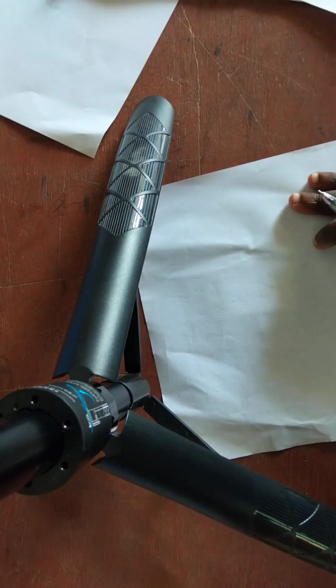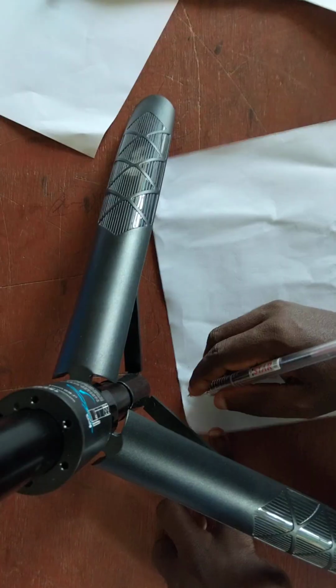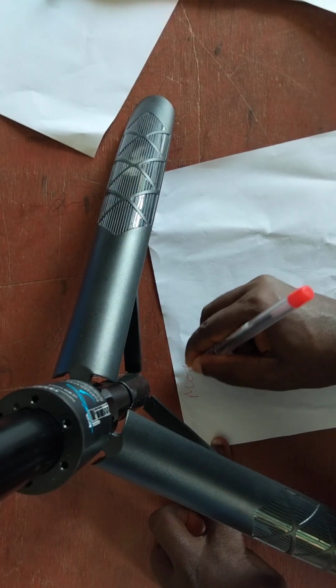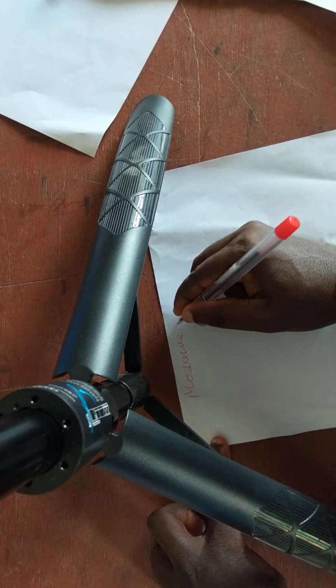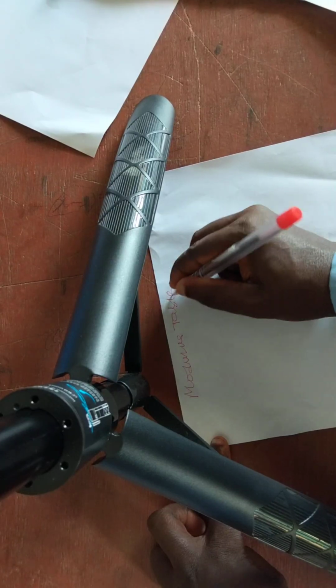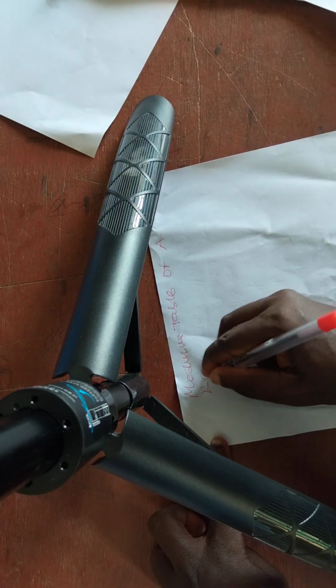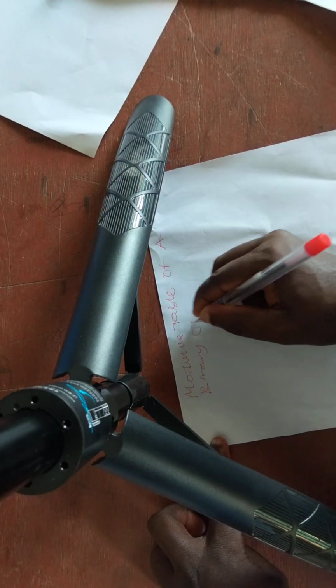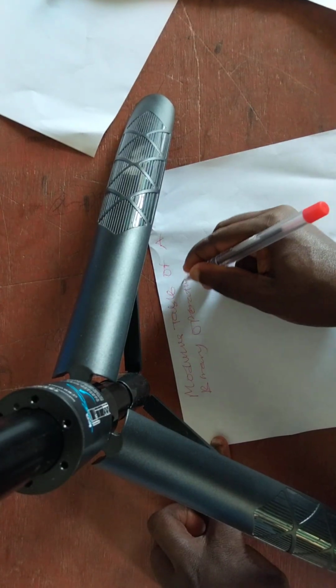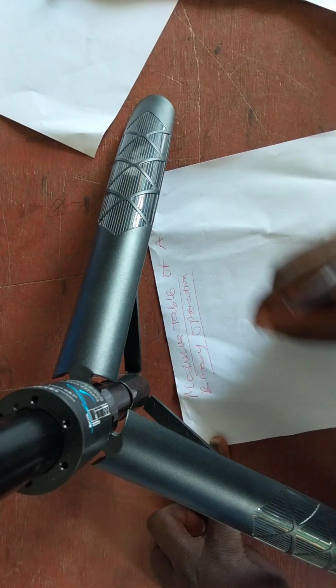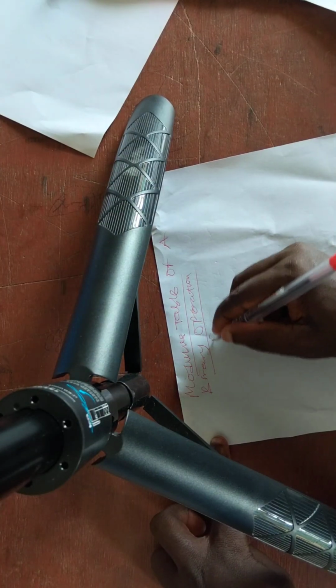Good afternoon. Today we'll be looking at the modulus table of a binary operation. So we're going to take examples on this.